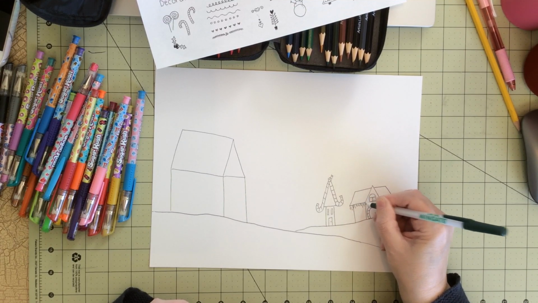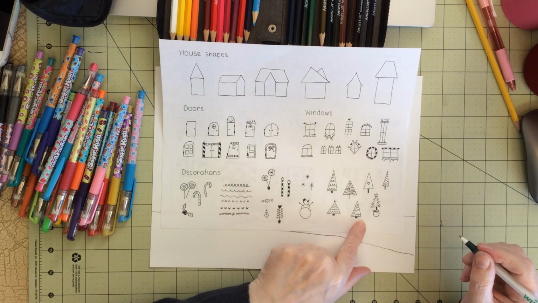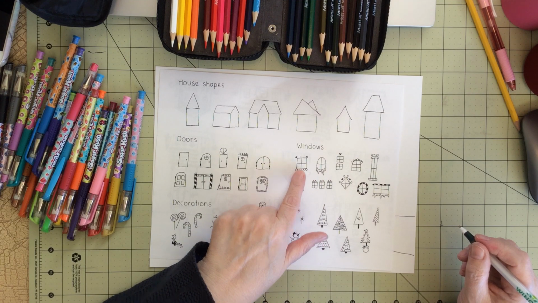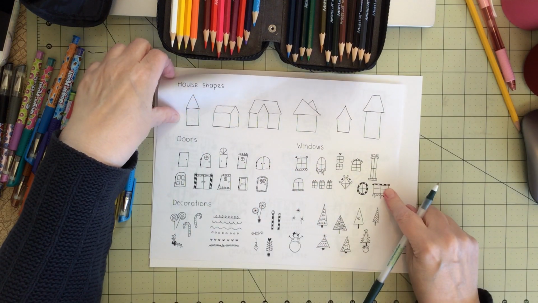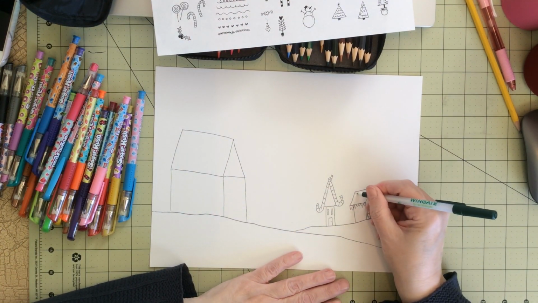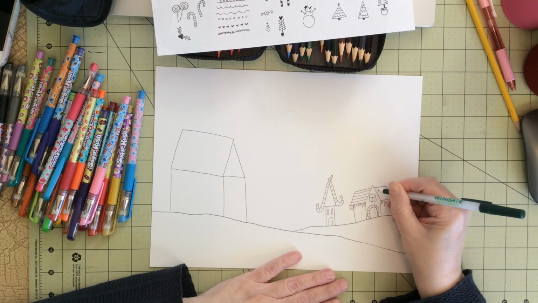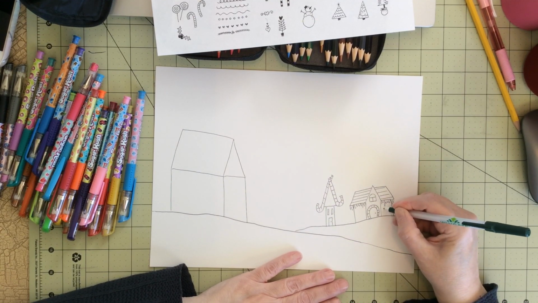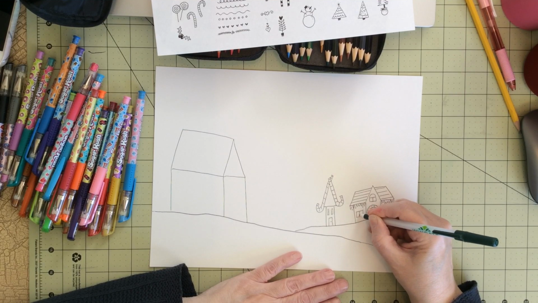And you can use all kinds of decorations on your gingerbread house. Here are a bunch of different decorations right here. And then for the windows, I have some icicles and then some scallops and some hearts, some swirlies, peppermint sticks. There's lots of different things you can do. Maybe for my roof, I'm going to give it some lines for some roof tiles, just like this. And I think it needs some windows right here. Window and a window, just like that.